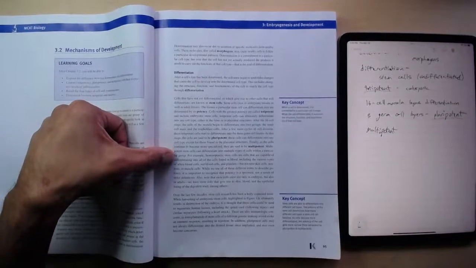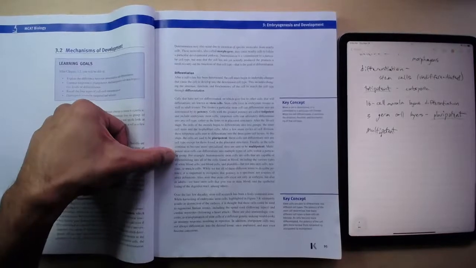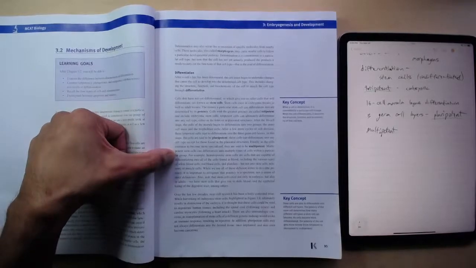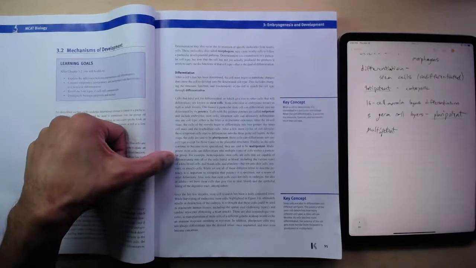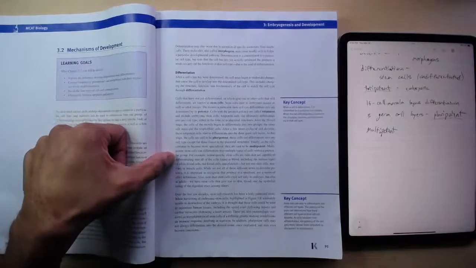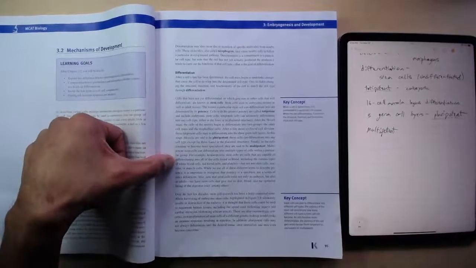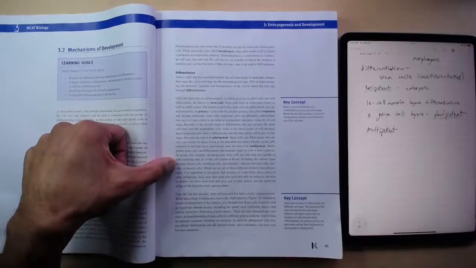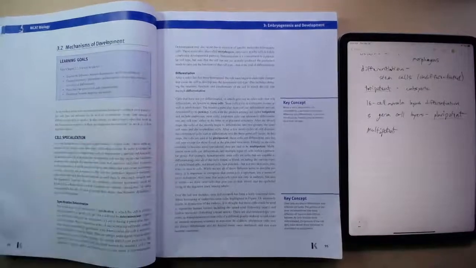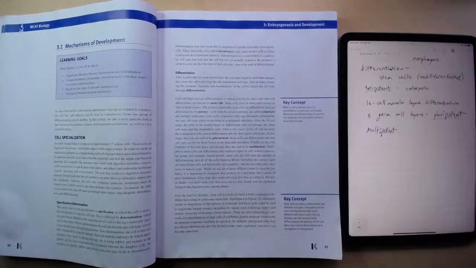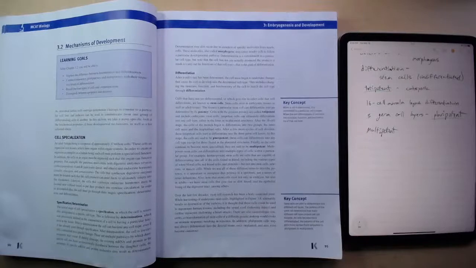Multipotent stem cells can differentiate into multiple types of cells within a particular group. For example, hematopoietic stem cells are cells that are capable of differentiating into all of the cells found in blood, including the various types of white blood cells, red blood cells, and platelets, but not into skin cells, neurons, or muscle cells. While we use all of these different terms to describe potency, it is important to recognize that potency is a spectrum, not a series of strict definitions. Also note that stem cells exist not only in embryos, but also in adults. We have stem cells that give rise to skin and blood and the epithelial lining of the digestive tract, among others.